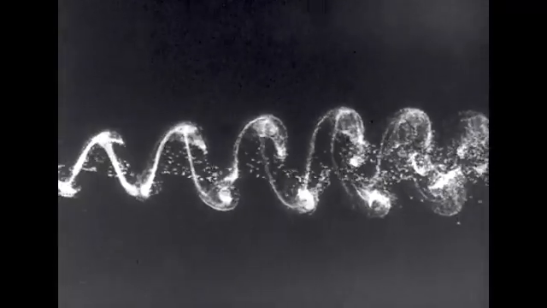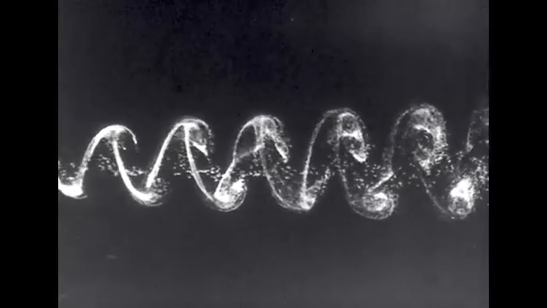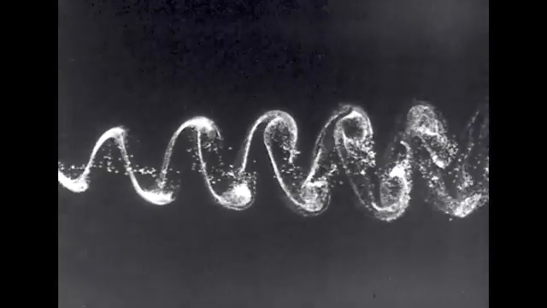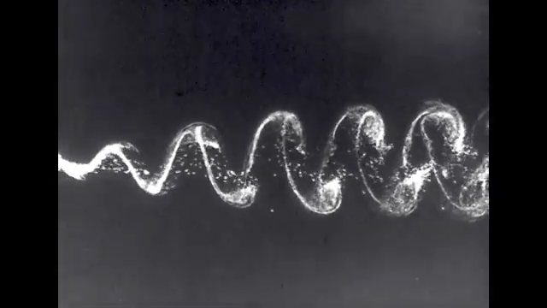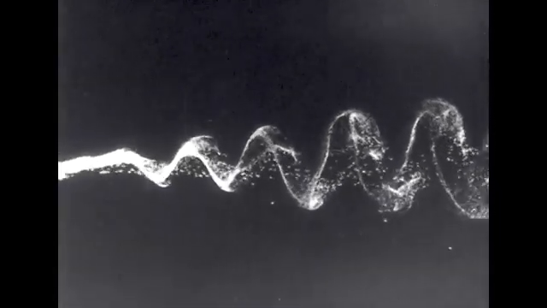To predict the behavior of real fluid flows, we need to know the actual flow patterns. Flow visualization is one effective way to find them.